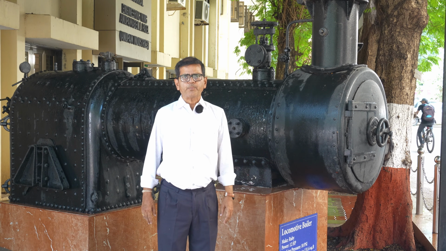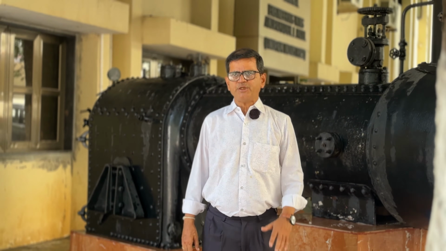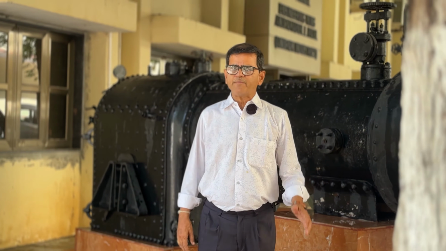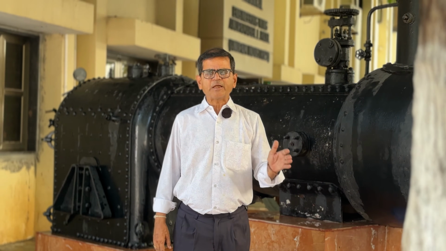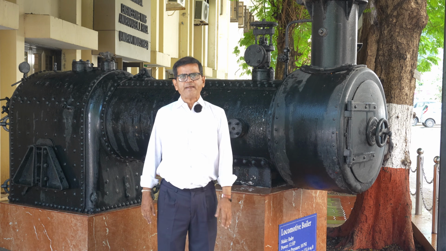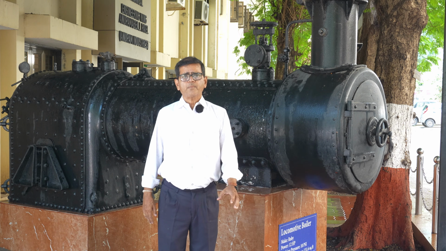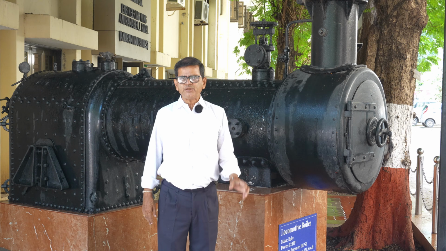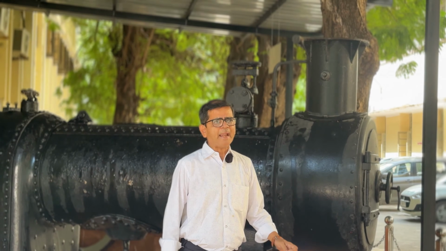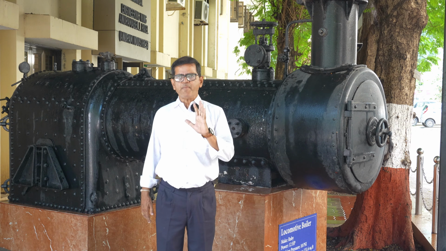historical value. We know that the invention of the heat engine gave the industrial revolution, and by the industrial revolution there is an improvement in the standard of living. Here, the external combustion engine is one type of heat engine, and the boiler is its important equipment.